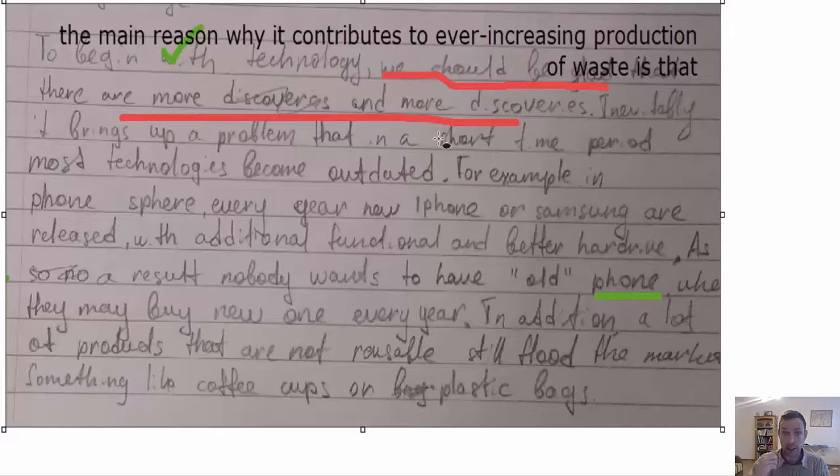We'll come back to that later. We're looking at mistakes connected with how they answer the question. Inevitably it brings up a problem. Okay, that's okay. So they've come back to the problem that in a short period of time most technologies become outdated.